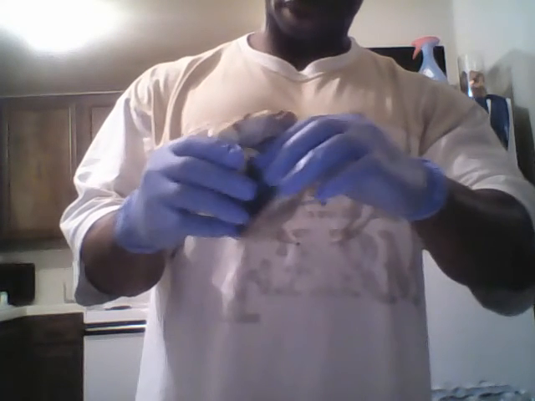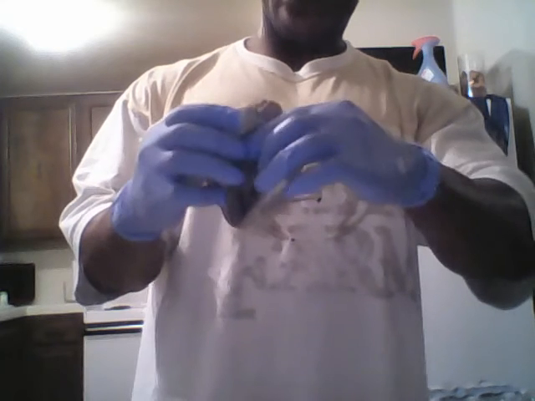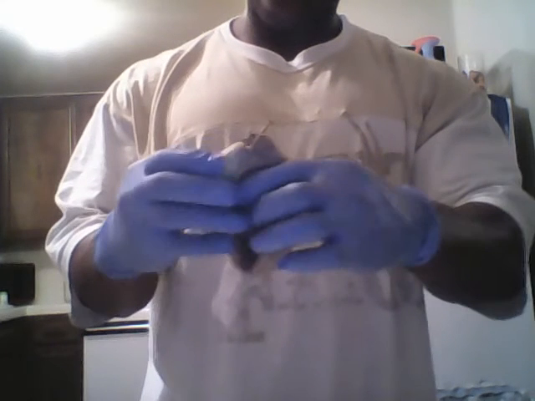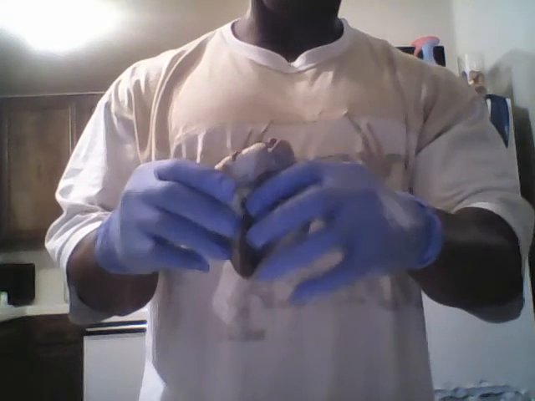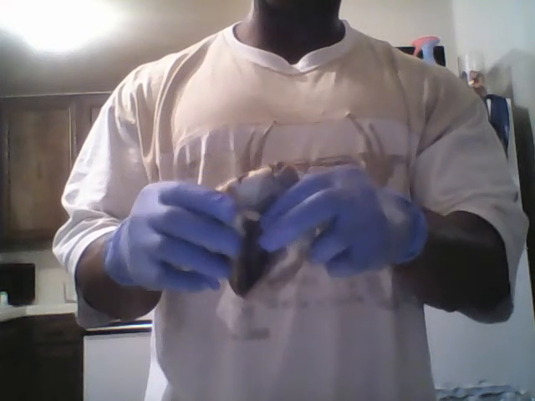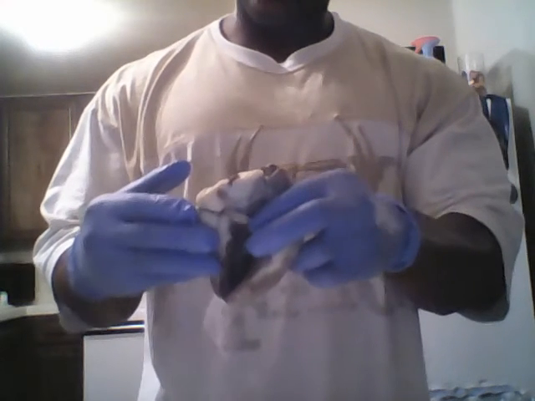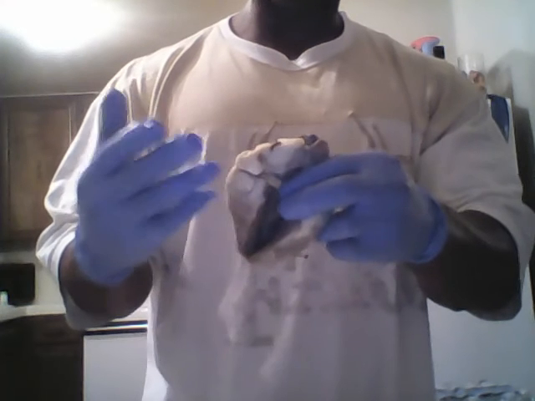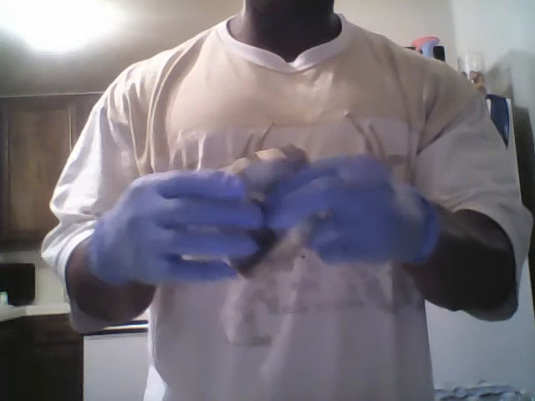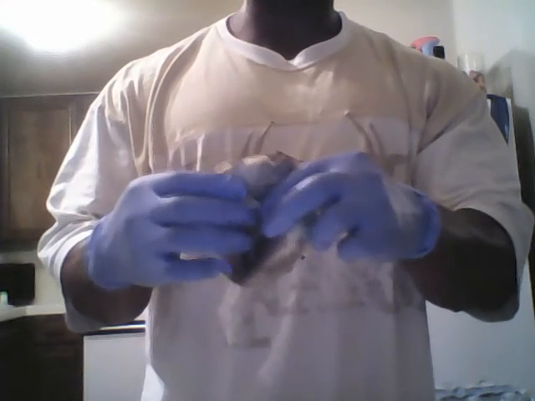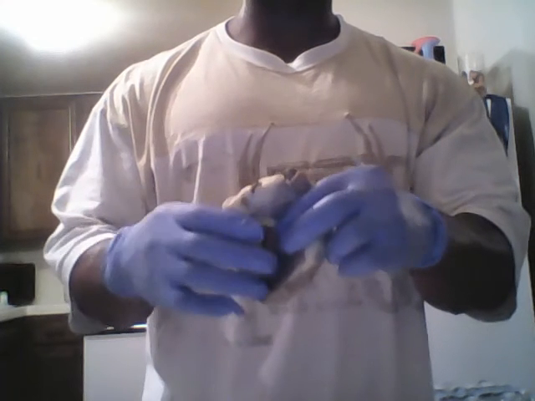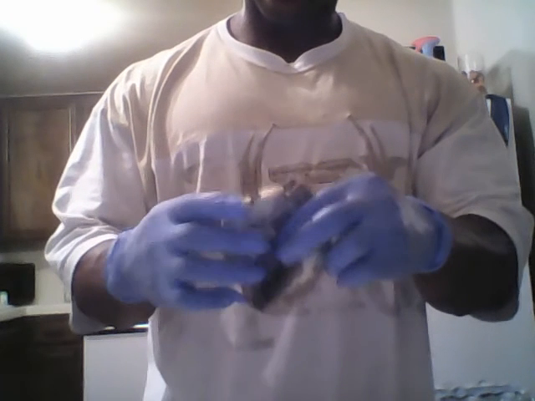Then another question is why is the left ventricle thicker than the right ventricle? I would say the left ventricle is thicker than the right ventricle because of how much pressure it pumps the blood. It pumps the blood at a higher pressure compared to the right ventricle.